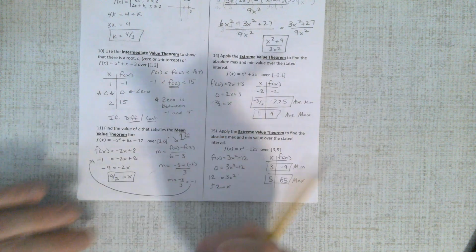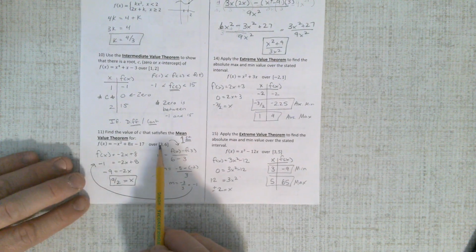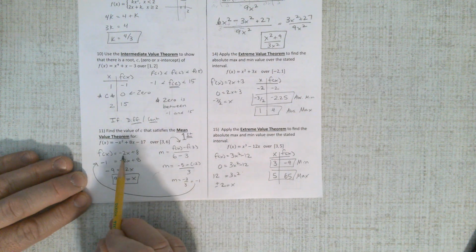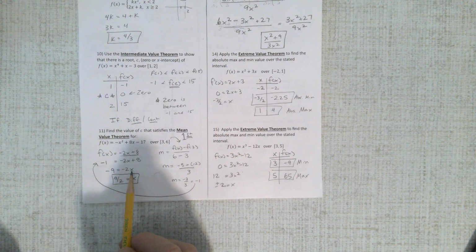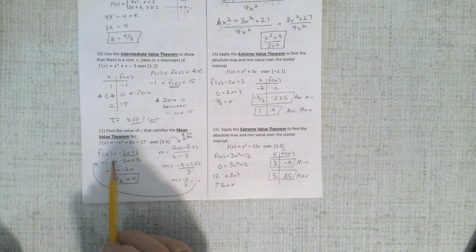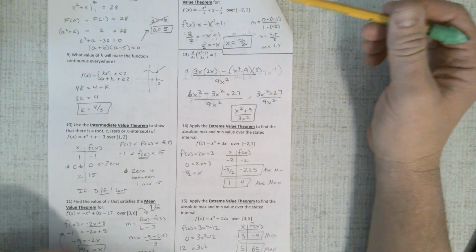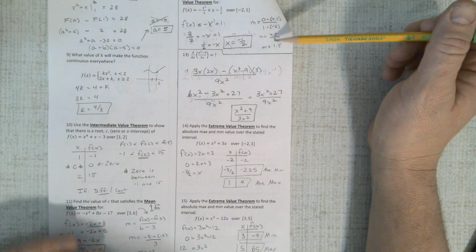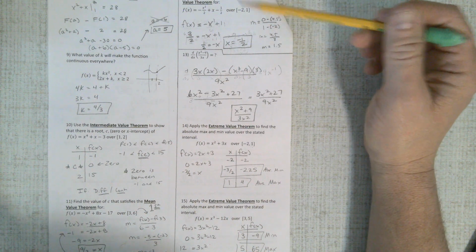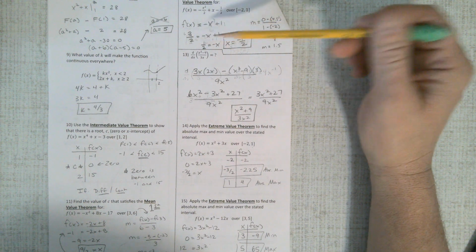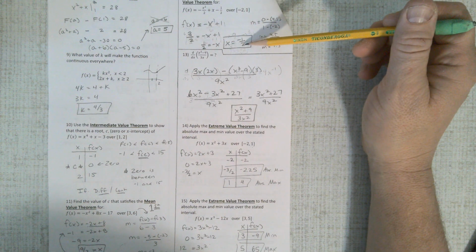Mean value theorem says that if I find the slope between 2 points, and that slope is -1, there's a point where the derivative is also -1. So take the derivative, set it equal to -1, you get 9/2. Mean value theorem again, find the slope, 1.5. There is some point where this derivative is 1.5, and that occurs at -1/2.